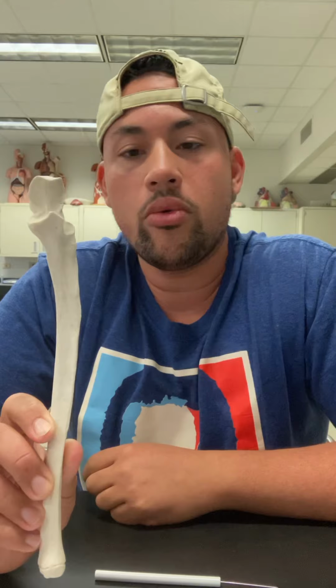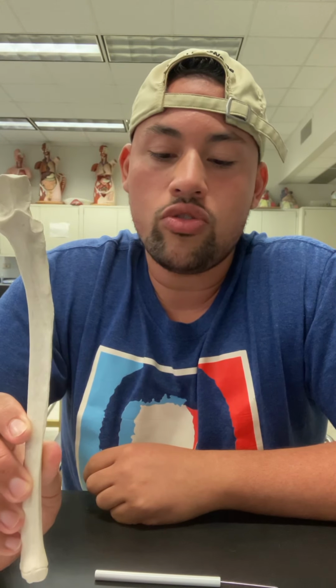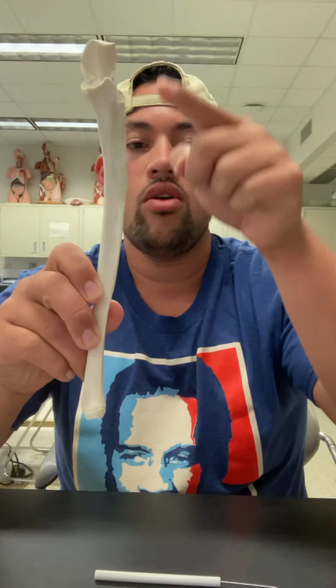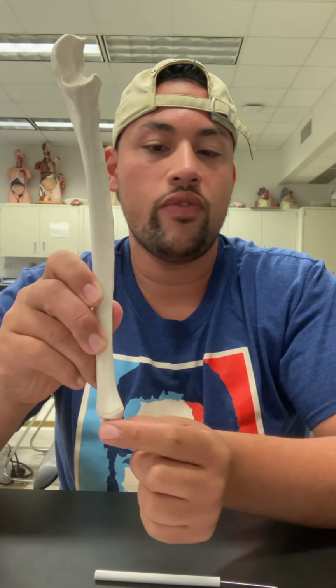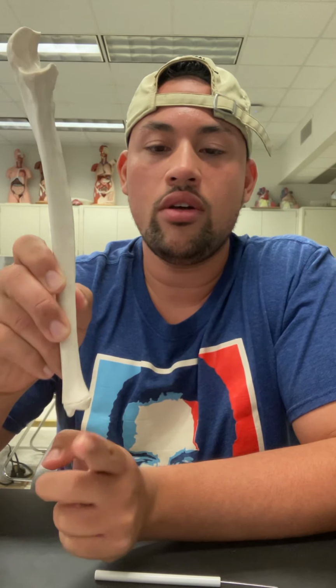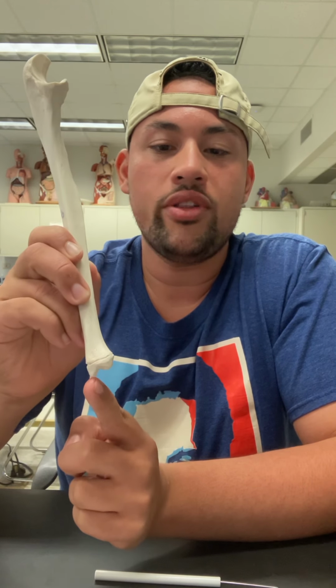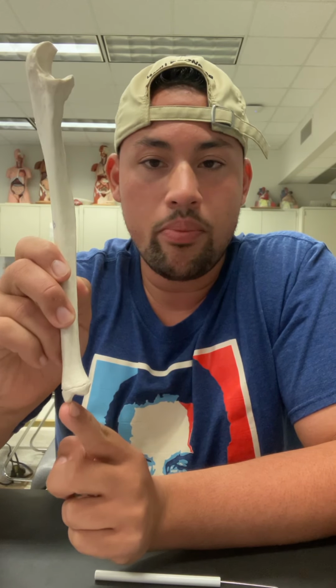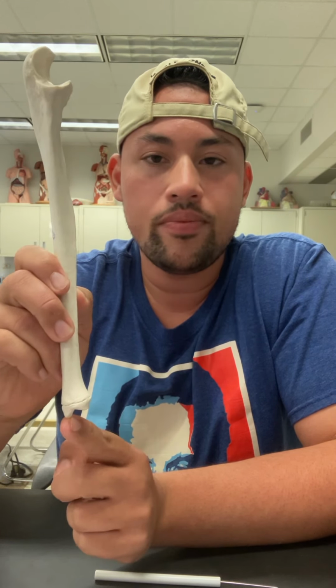Following the ulnar tuberosity, we're going to go to the head of the ulna. And the head of the ulna is going to be on the inferior portion of the bone. It's right there. Right next to the head of the ulna, we have this pointed structure, and that's going to be the styloid process of the ulna.